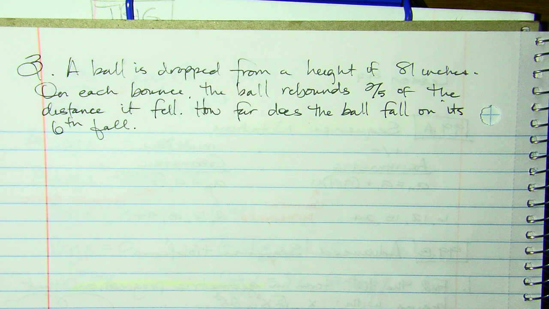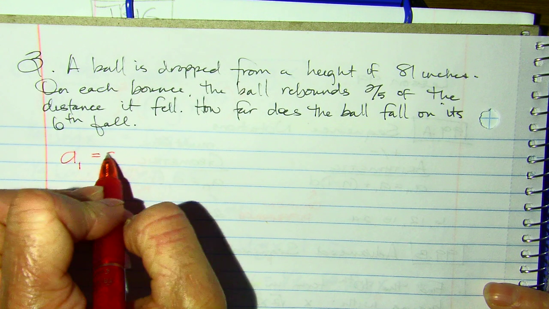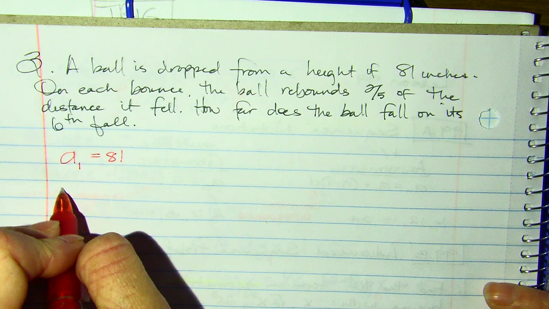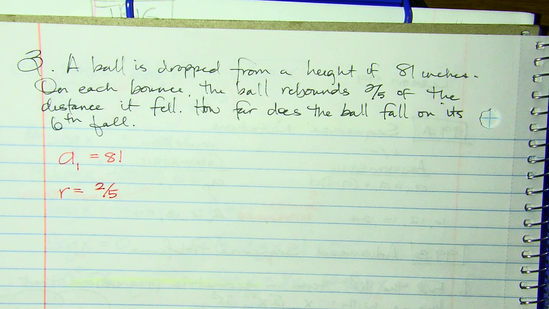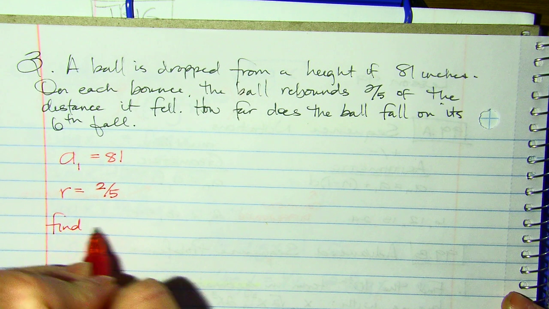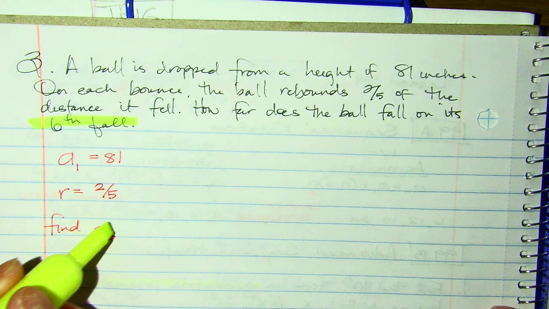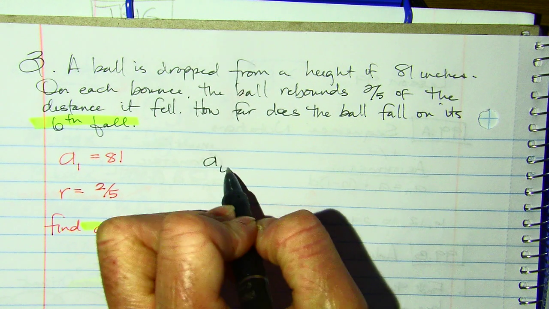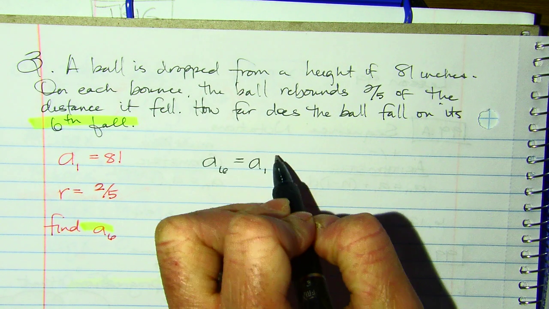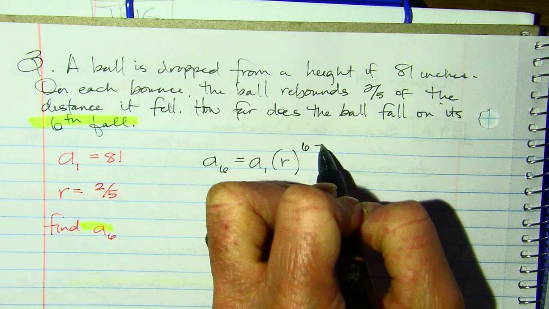Or 6th term, right? Okay, so let's talk about what we know. I know that my first term is 81, and I know that r equals 2/5. And they want us to find a6 because they're asking for the 6th fall. So a6 will equal the first term times r to the n minus 1, so 6 minus 1.